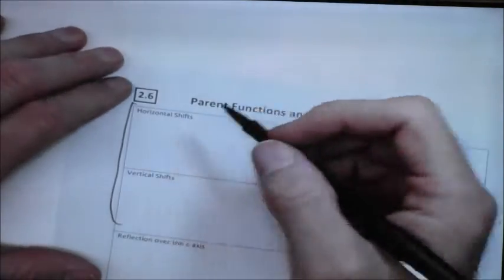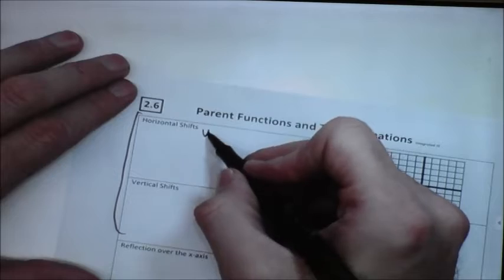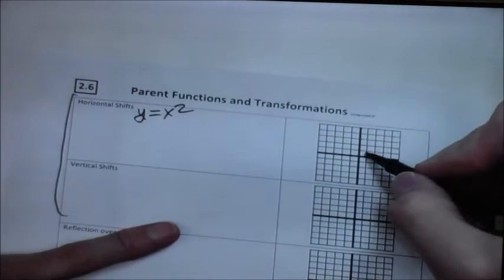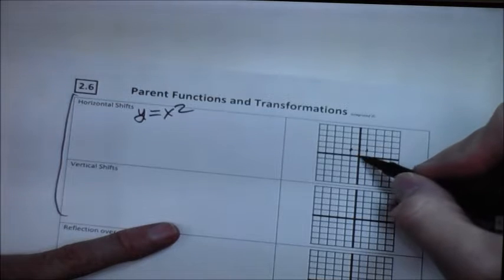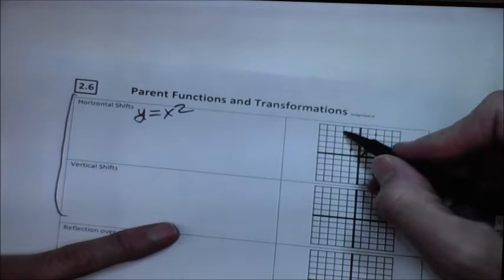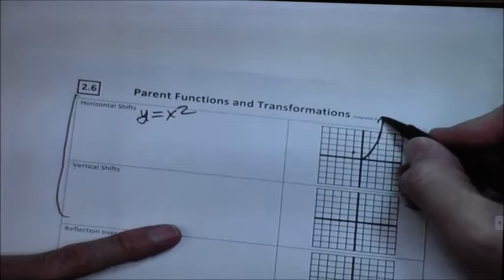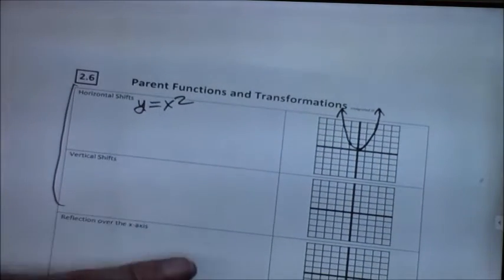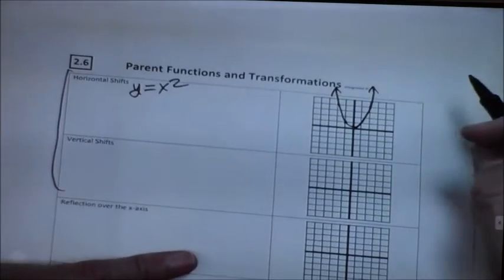So on a vertical shift, in fact, let's start with a parent function of y equals x squared. We'll do a parabola. That's the basic parent function.